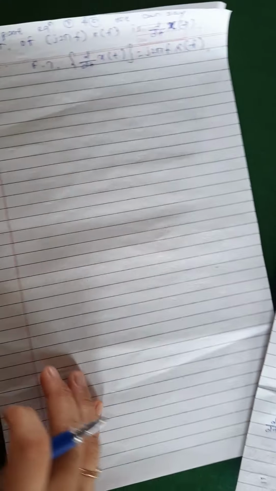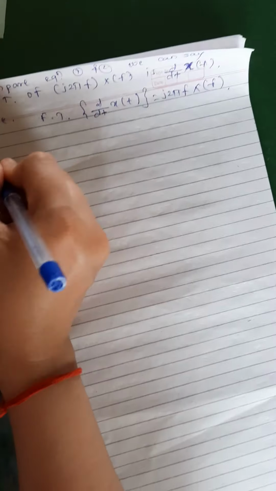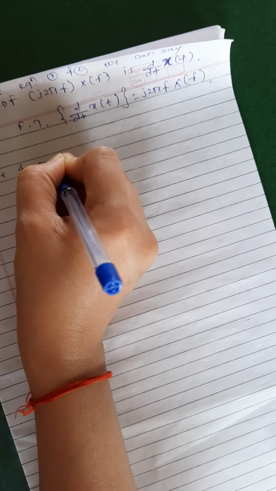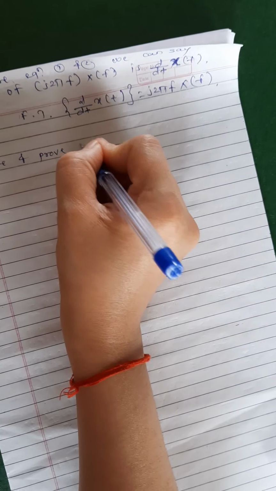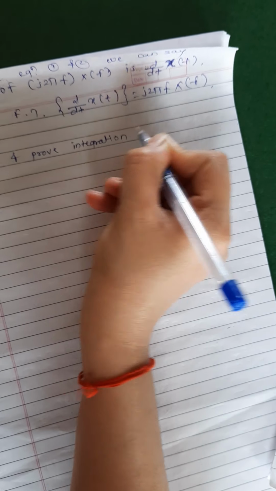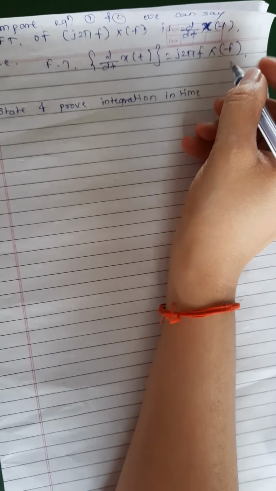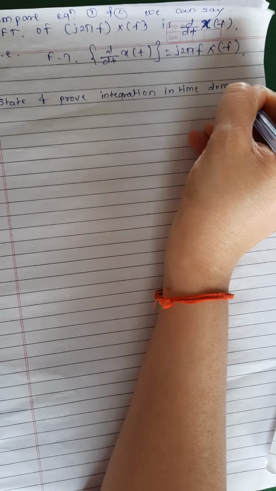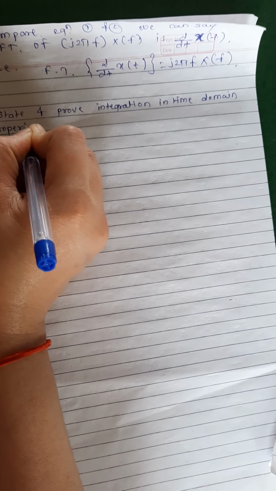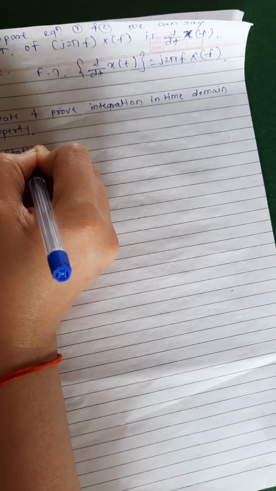Now the next one, state and prove integration in time domain property. So we write the statement first.